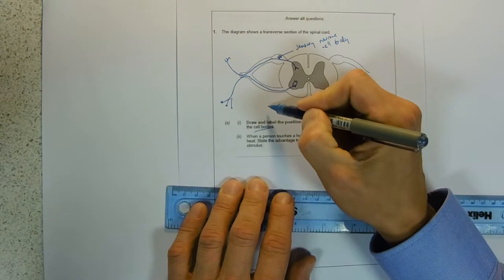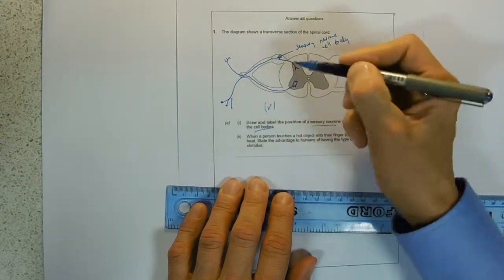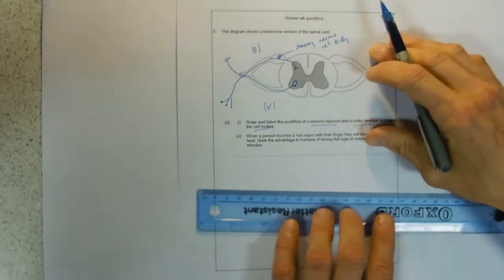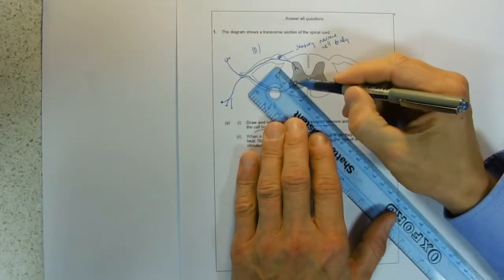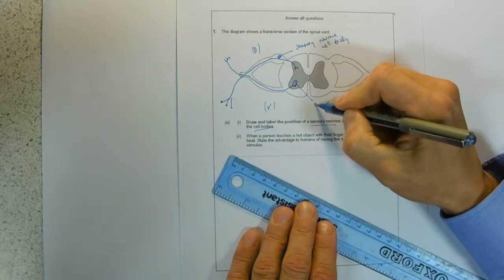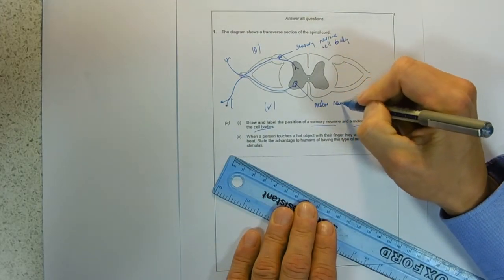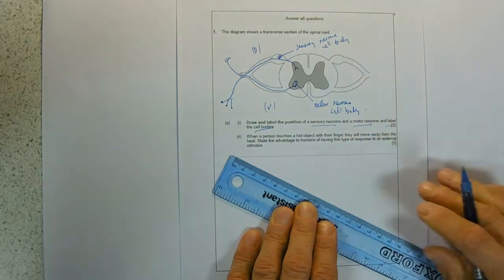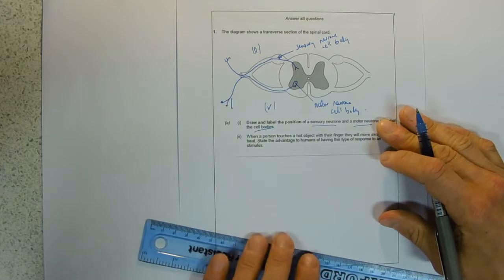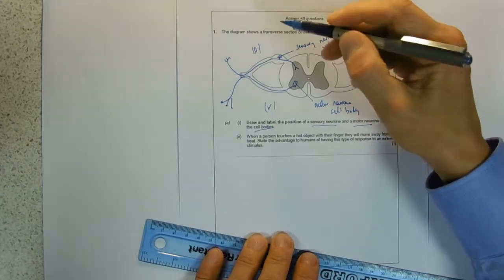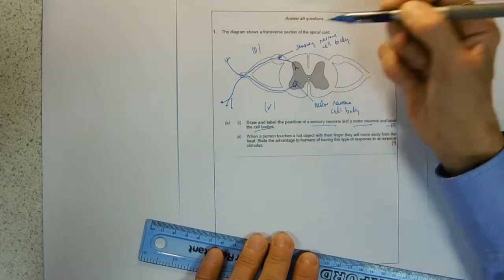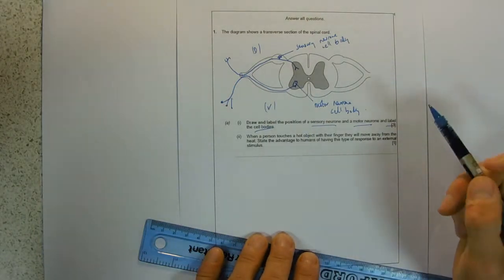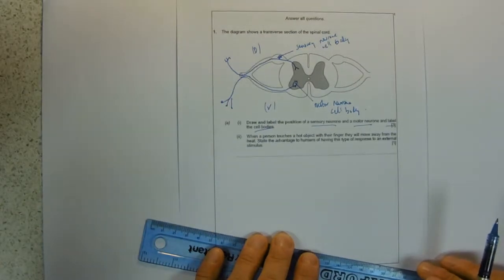So this is the ventral side, and this is the dorsal side. And again, the instruction is cell body, so that is the motor neuron cell body. And this is in the ganglion there for the sensory neuron. So 3 marks there. That's AO1, just recall of information. Hopefully you've learnt that reflex arc.